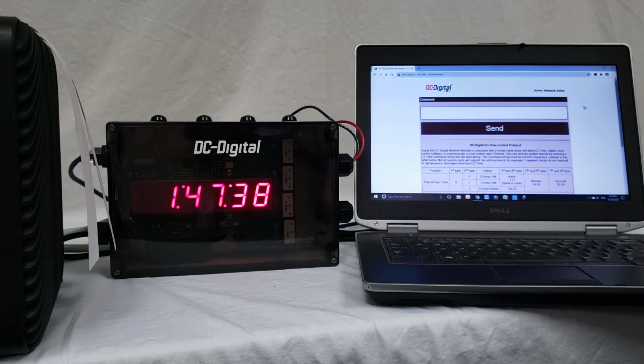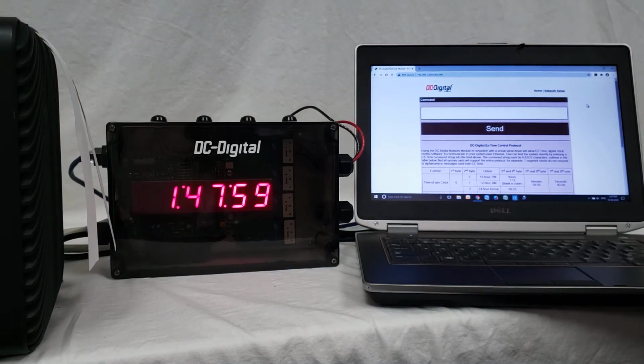DC-106N-RM4. In this video, I'm going to show you how to connect the device to EasyTime software using a virtual COM port. And if you haven't seen the last video, please go watch that first, because in that video I showed you how to find the device in IP setup and control it using the web page. And I'm going to be referencing some of that in this video.